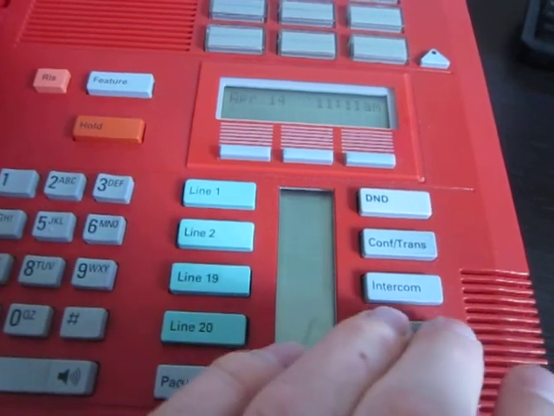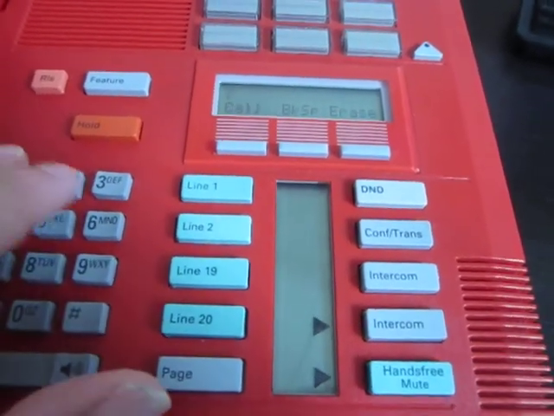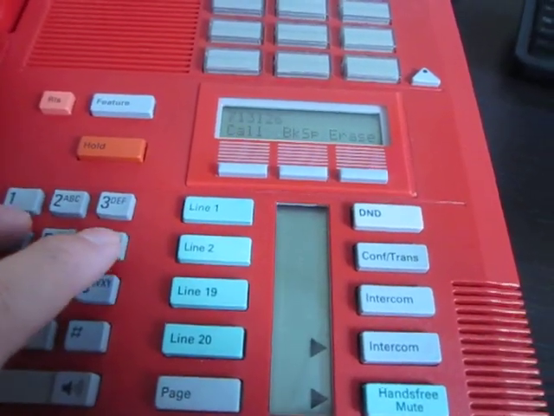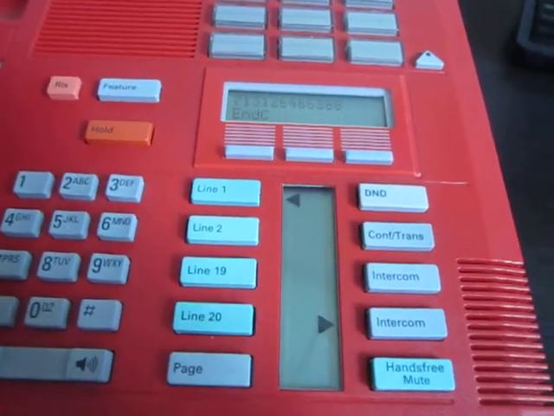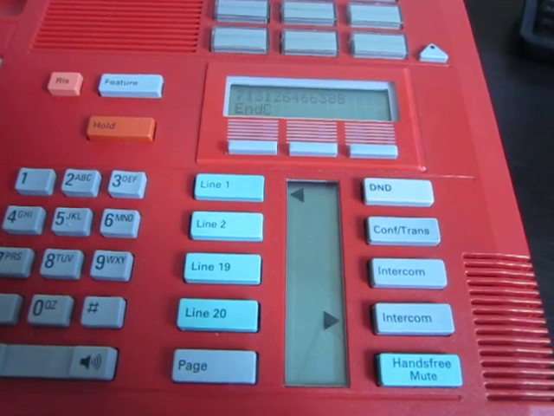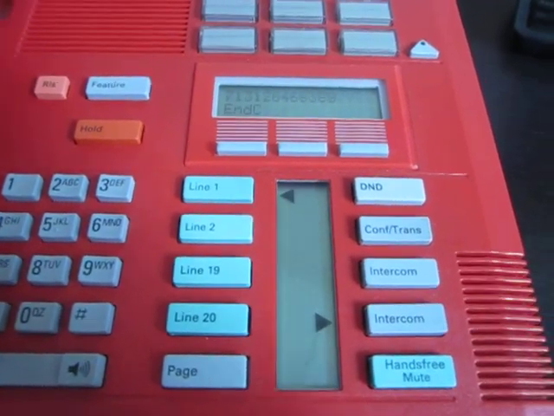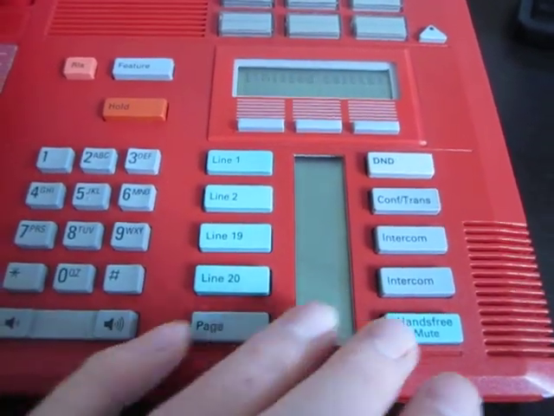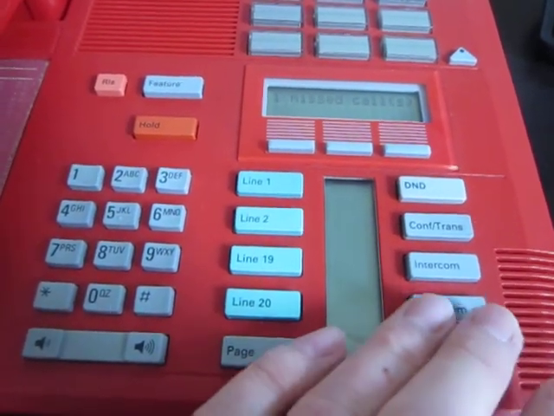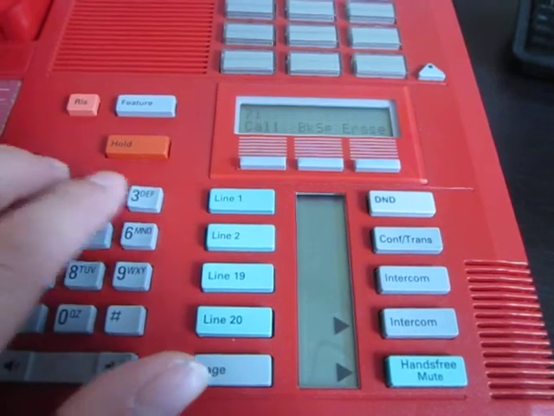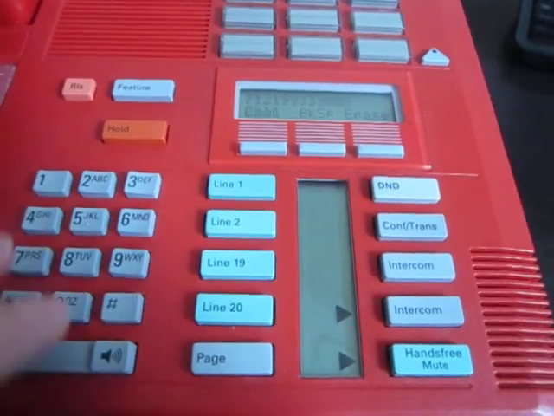Let's say I want to make an outgoing call. I can dial this, dial 7. If you notice, I'm getting a call in on the phone just by dialing the 7. Now let's say I want to dial another number. This is the weather one.